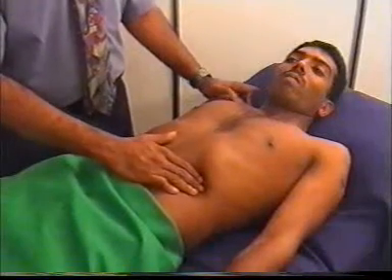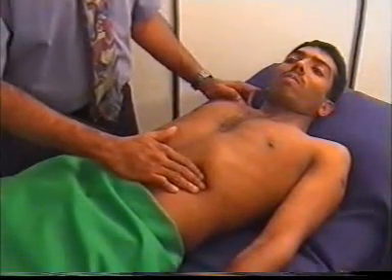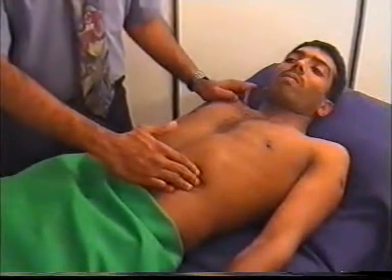If you can't feel the tip of the spleen just beneath the left costal margin, you have to turn the patient to the right lateral position.